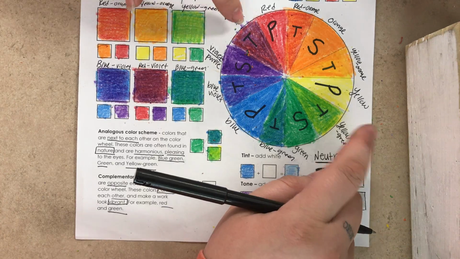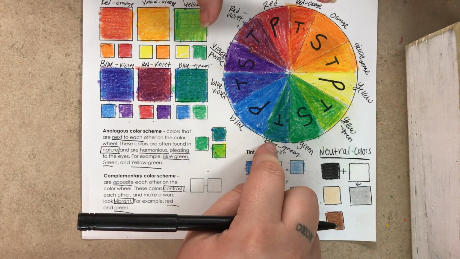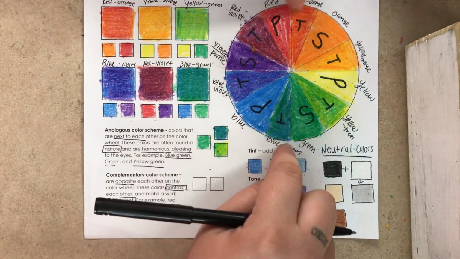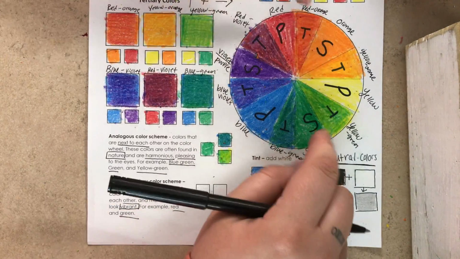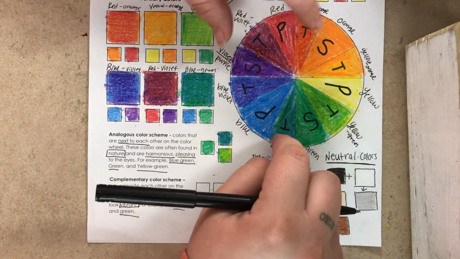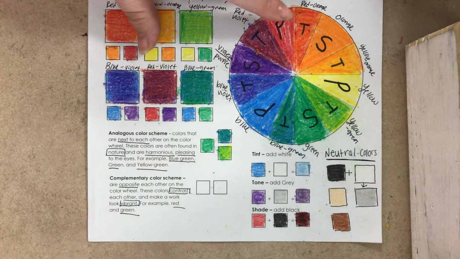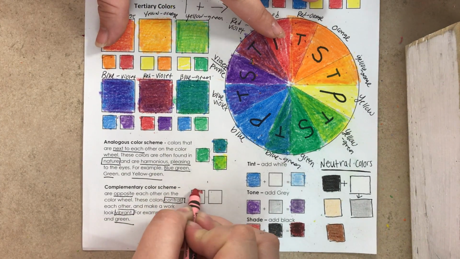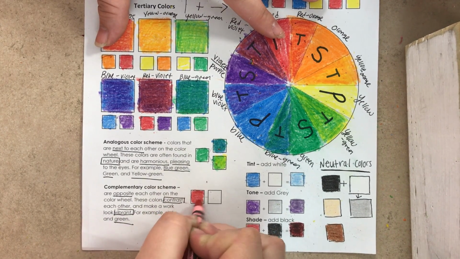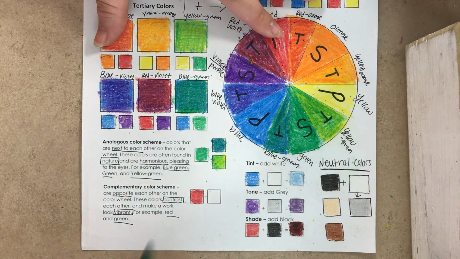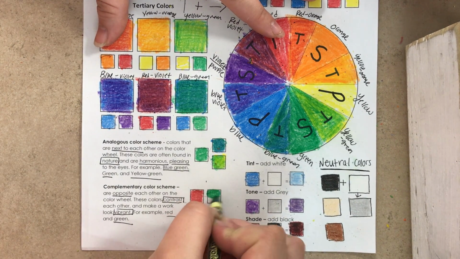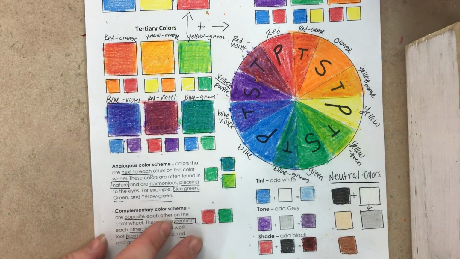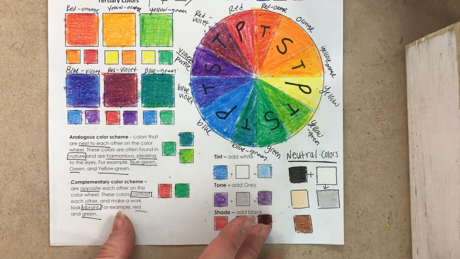Even your tertiary, red, violet, and yellow, green are opposite. Blue, green, and red, orange. Blue, violet, yellow, orange. Okay, so all these colors are opposite one another, and that's a complement. So primary and secondaries, or 2 tertiaries. So pick which colors that are opposite each other that you want to include for your example. So I'm going to be doing red and green. And then that would complete my color theory sheet.